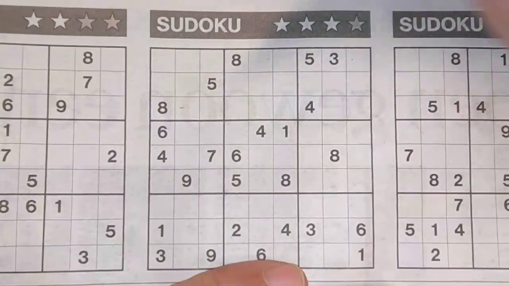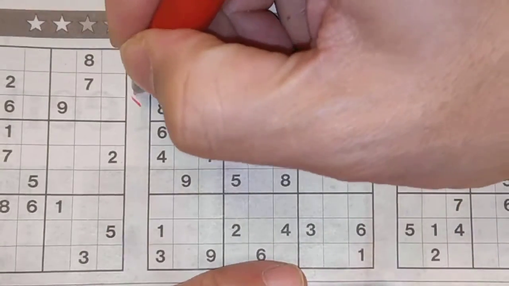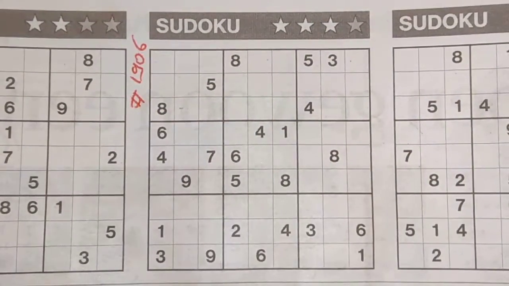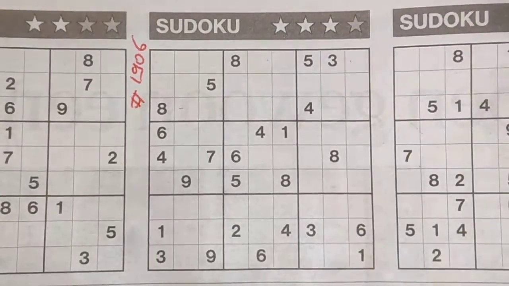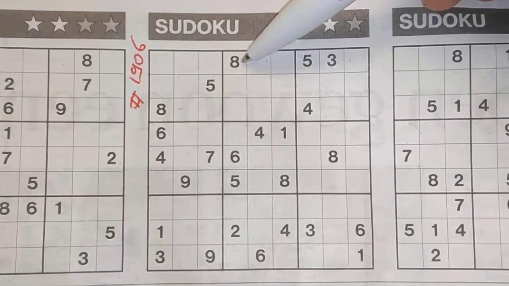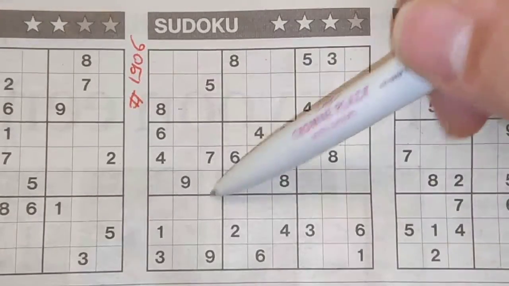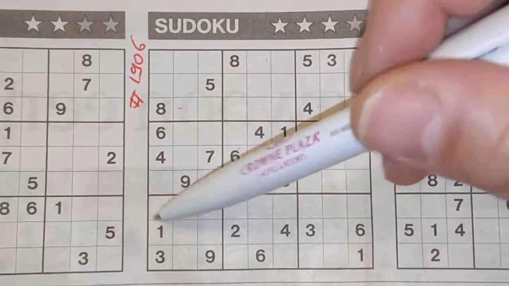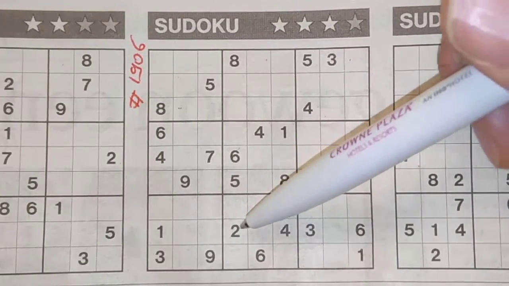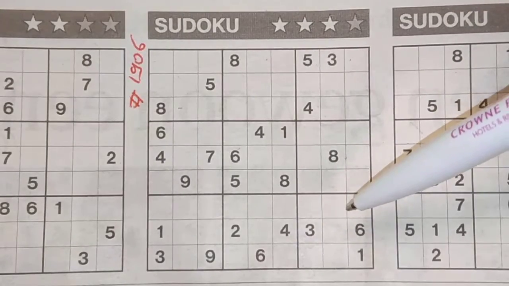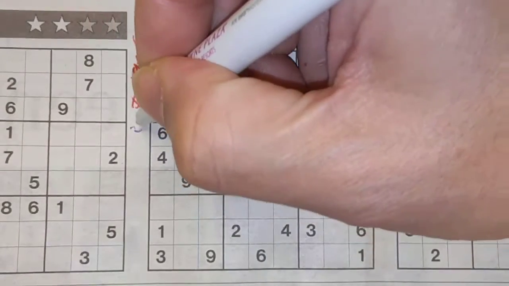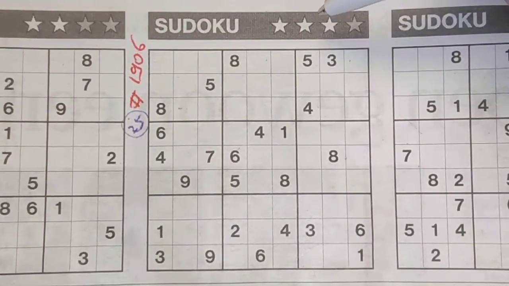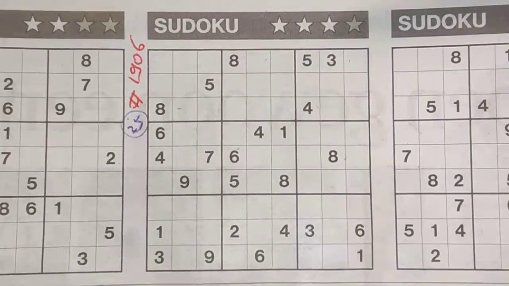And this 3 star Sudoku will be number 1906. And before I start, I always count the printed digits. We have here 2 plus 1 is 3, plus 3 is 6, plus 4 is 10, plus 5 is 15, plus 1 is equal to 16, plus 3 is 19, plus 3 is 22, plus 3 is equal to 25. Correct. The 3 stars Sudoku has always 25 printed digits.